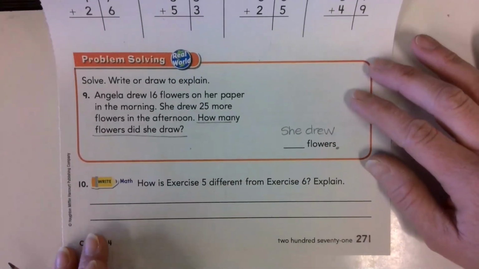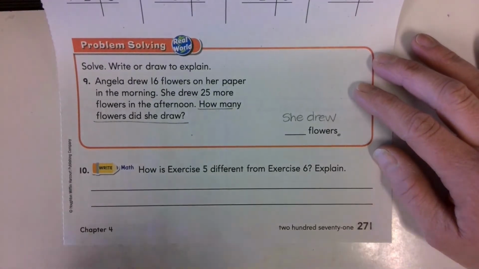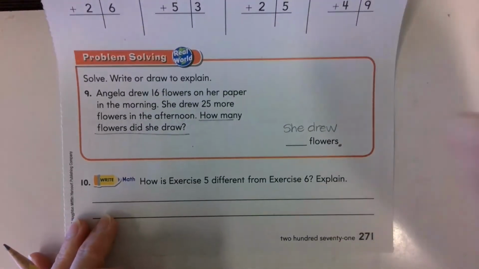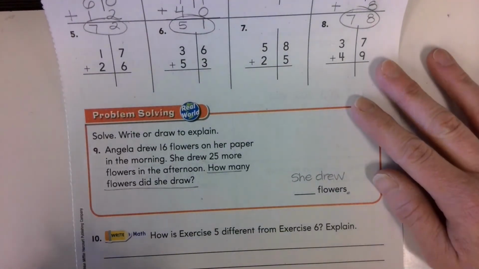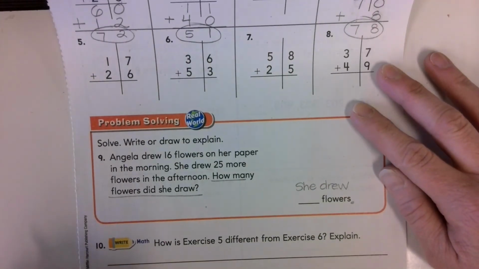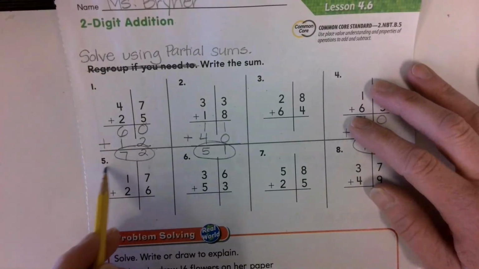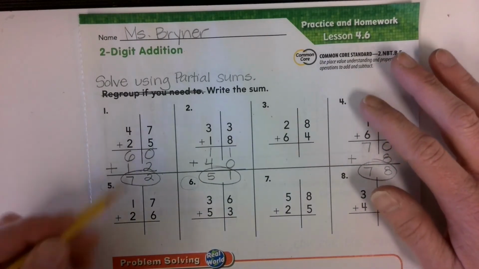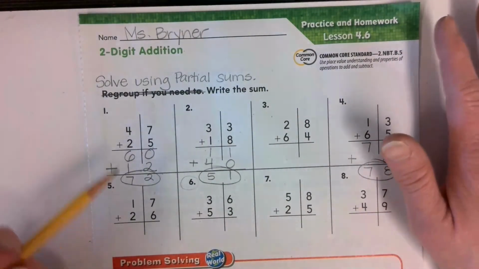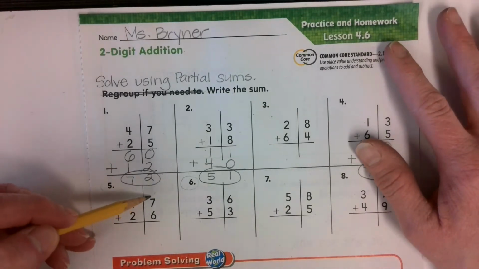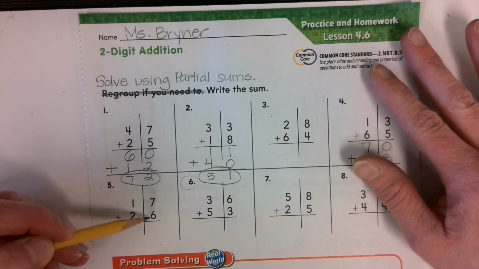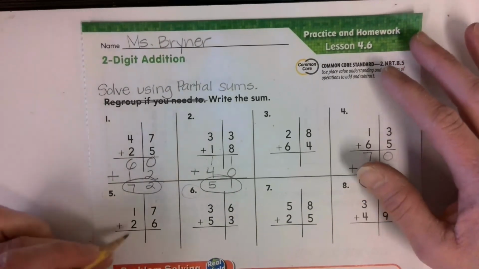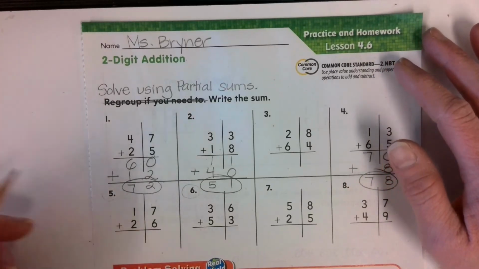Go ahead and you can work on that. Hit pause, and then we'll look at 10. It says up here, for number 10, how is exercise 5 different from exercise 6? Well, here is 5, and here is 6. And I want you to look at the numbers that are in the ones column. So, first off, in our ones, we have 7 and 6. What's 7 plus 6? 13. Okay? That has a 10 in it, right? 1 10 and 3 ones.